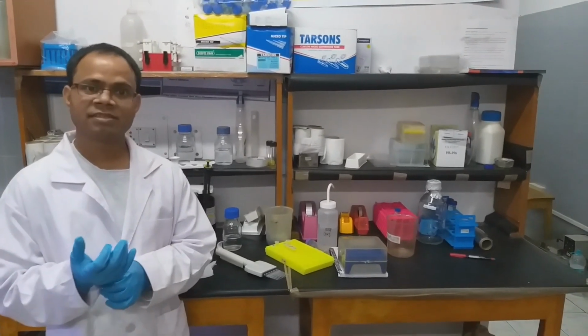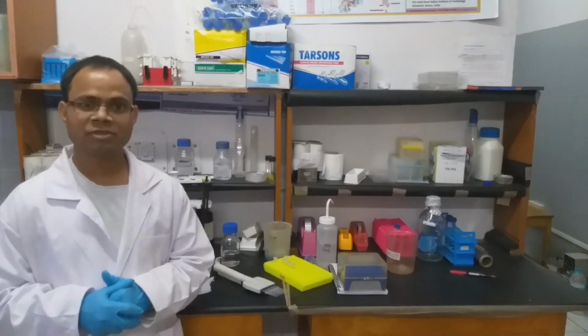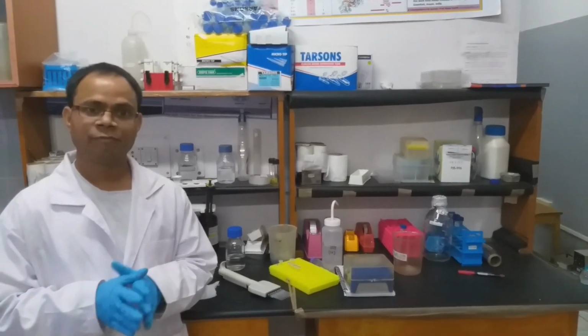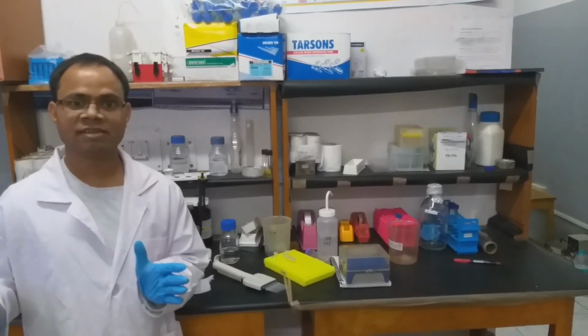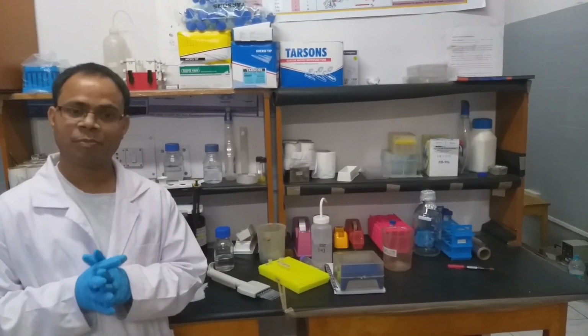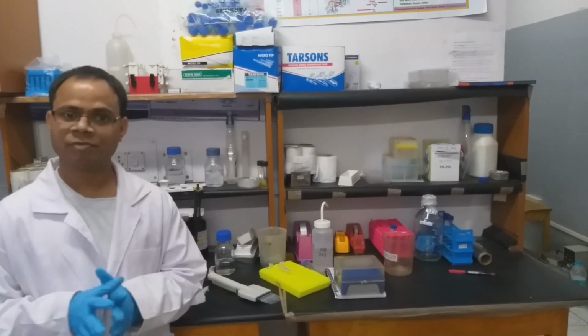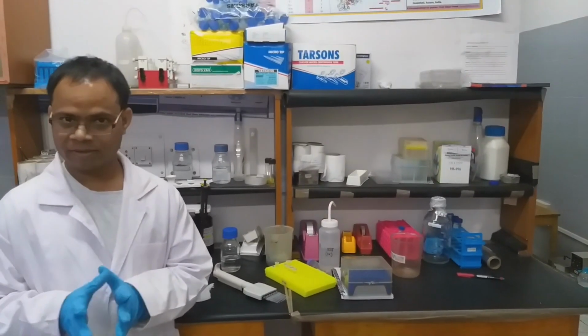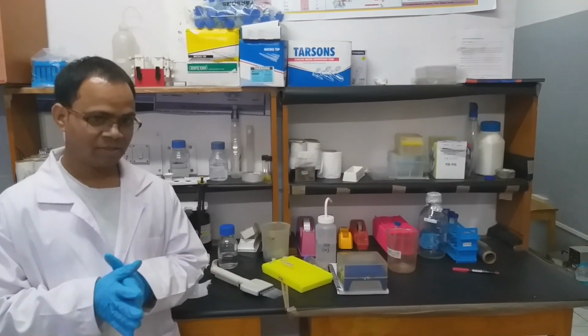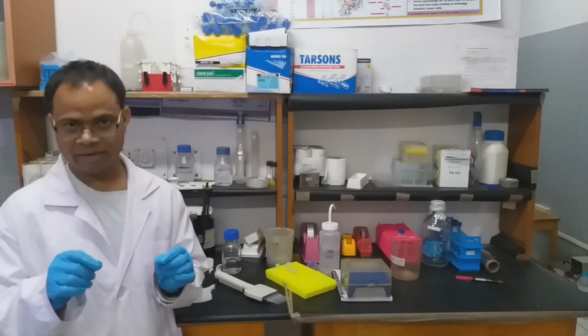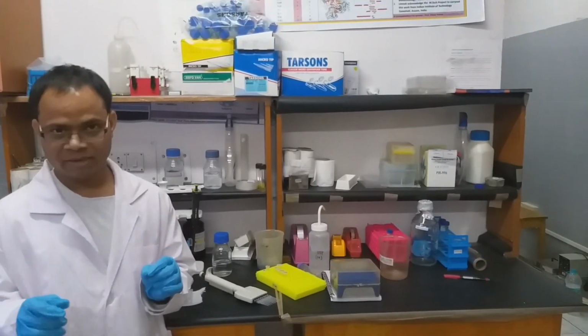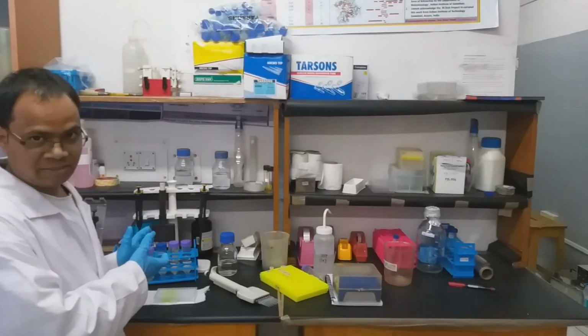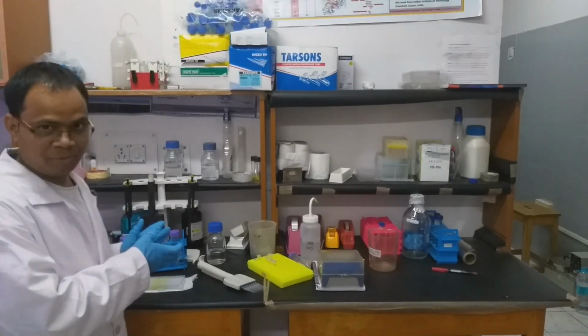In another case, for quantitative purpose, you need to have varying concentration titrations of the particular antigen which that disease causes. So in this case, you have to dilute that antigen in different concentrations, and you have to develop the assay in the same way as developed here.